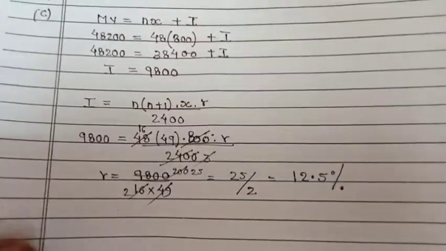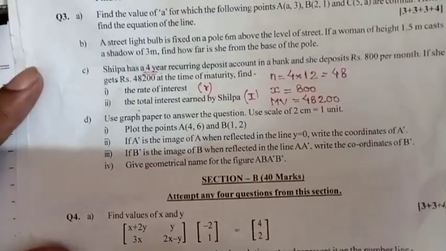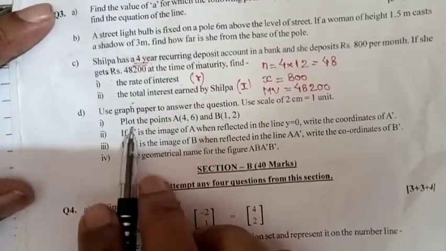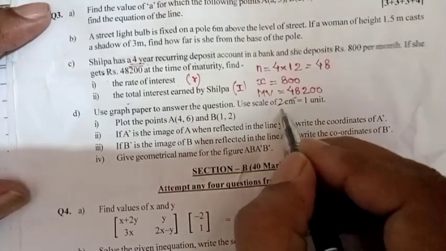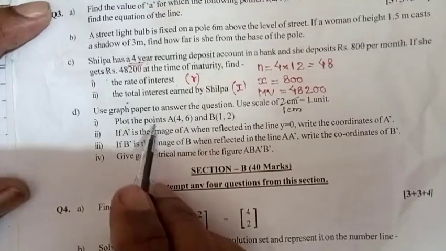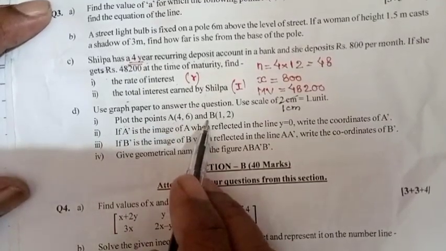Okay, now moving on to the last part of question number 3, that is the D part. Now see the D part. This is based on a reflection chapter. They say, there is a small change in it, make it 1 centimeter equal to 1 unit. Now they say plot the point A and B. First of all, we have to plot the point A and B. So for this, you will consider the graph.